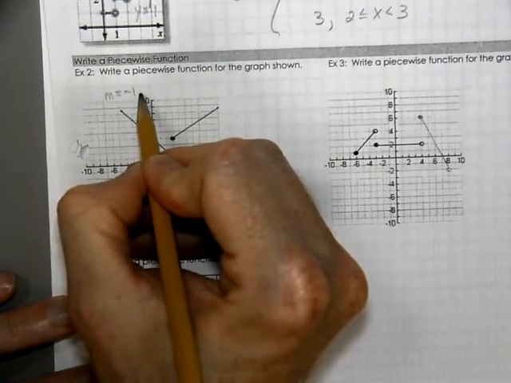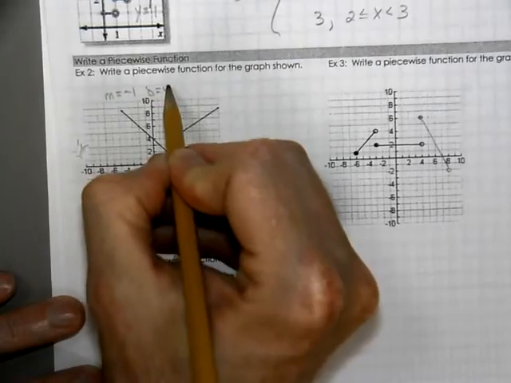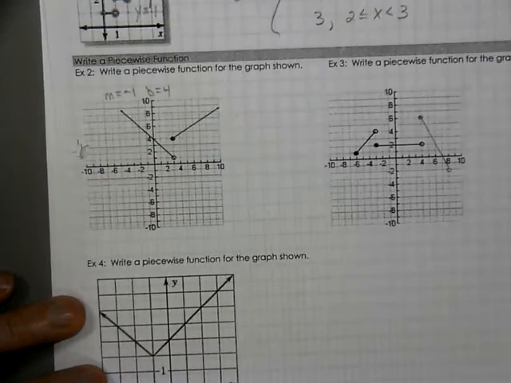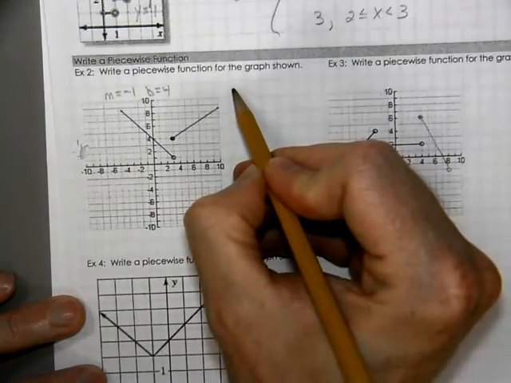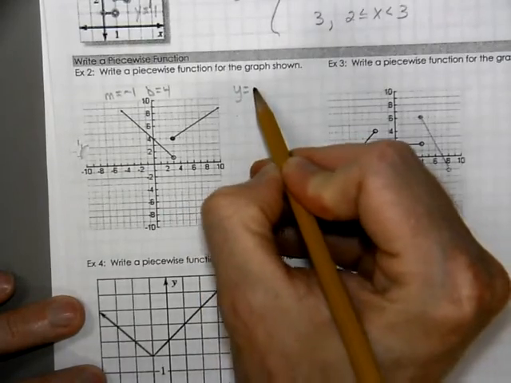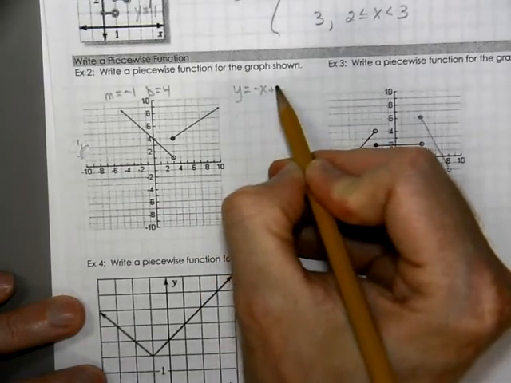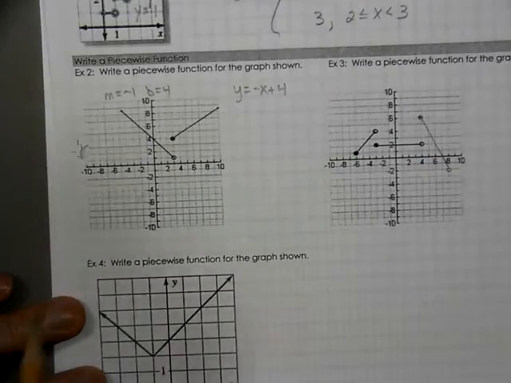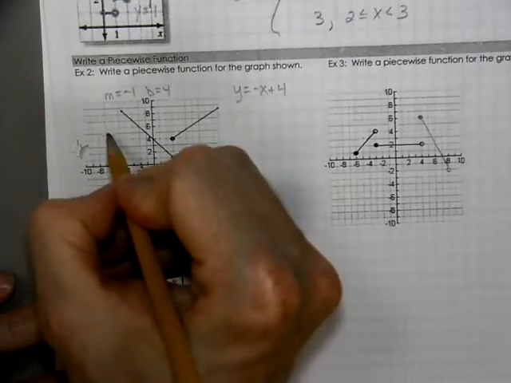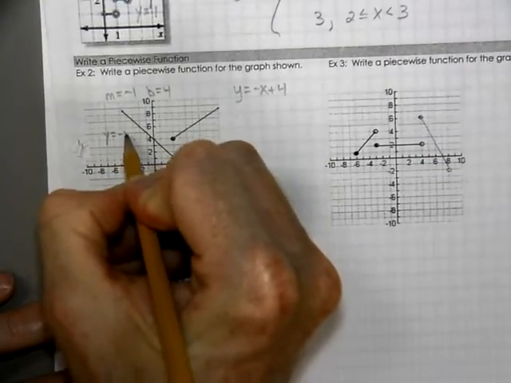The y-intercept is b equals 4. So one of our equations is y equals -x plus 4. That's one of our equations. You could put it right next to it just to help you organize.